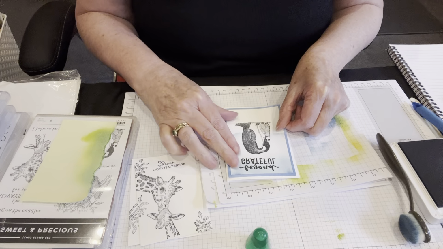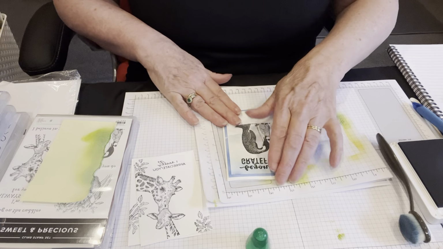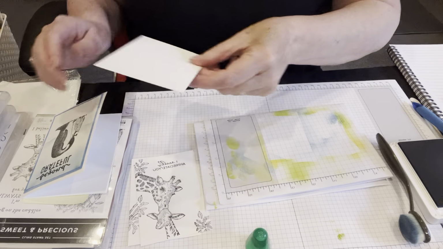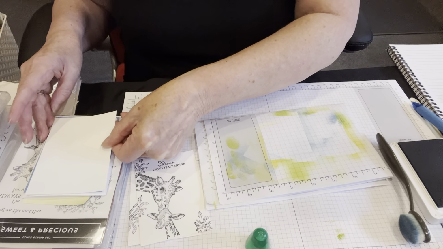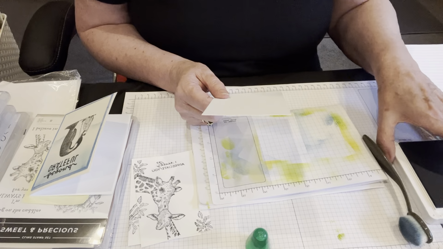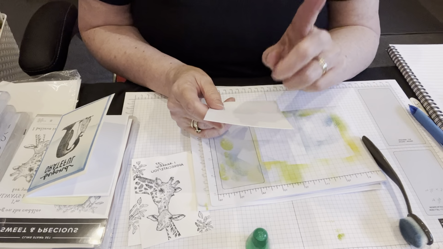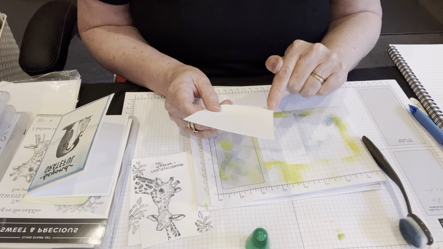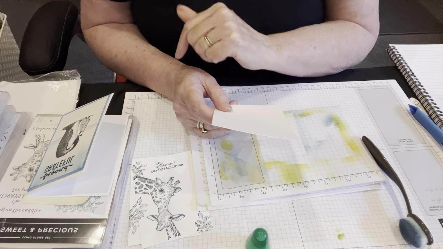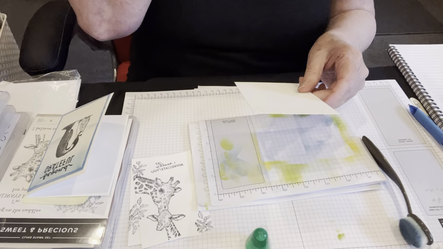Okay, so I'm just going to pop this one down here, and then I've got a bigger piece of paper here. I hope that's the big one. Yes, this one's the same size as the designer series paper, and if you're doing it in inches, guys, this is 4 3/4 by 3 1/4. So my last video I did it in centimeters, so this time I'm giving it to you in inches.